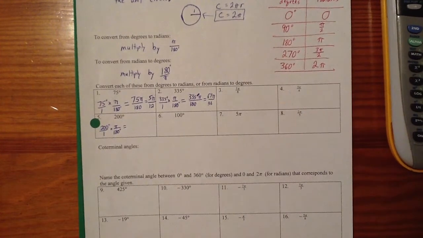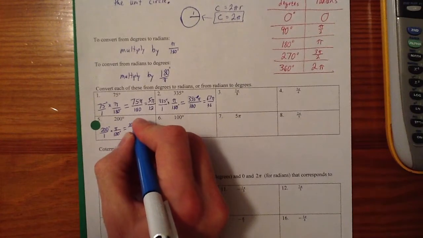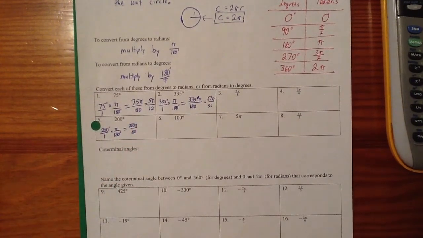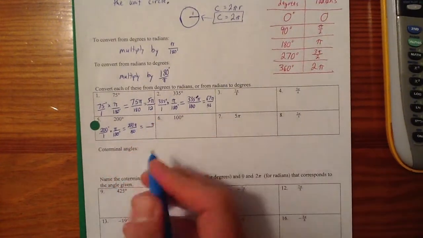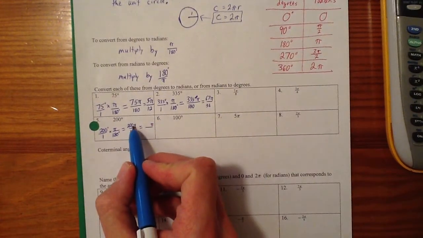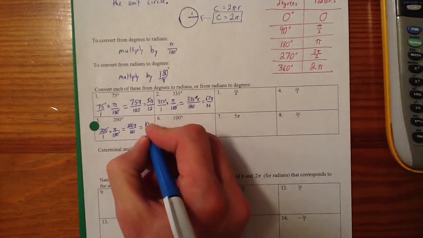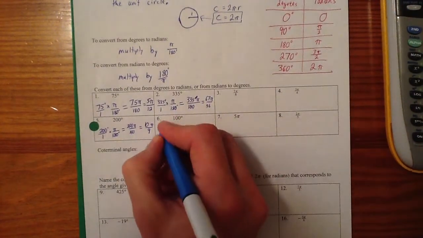It's common knowledge. Alright, we're going to multiply straight across. We have 200 pi divided by 180. When we reduce it, we're just going to keep our pi floating around on the top, but let's reduce it. Let's see, 20 goes into that 10 times, 20 goes into that 9 times. 10 pi over 9, that's how many radians it is. I'm happy, let's move on.